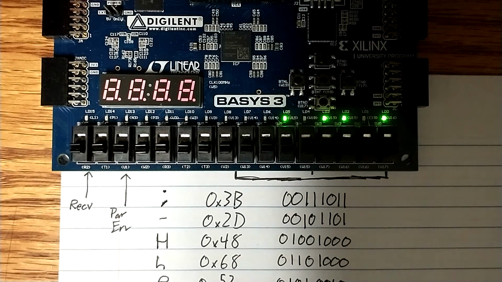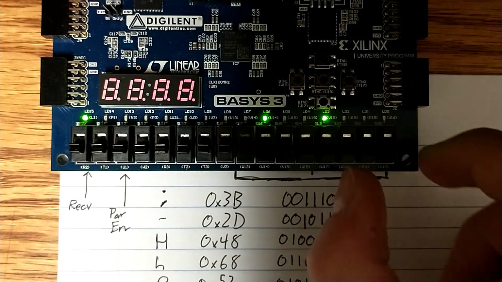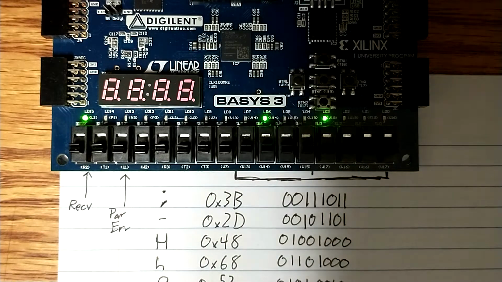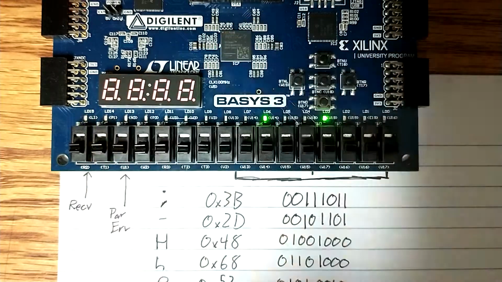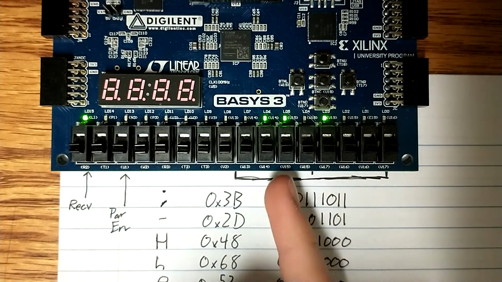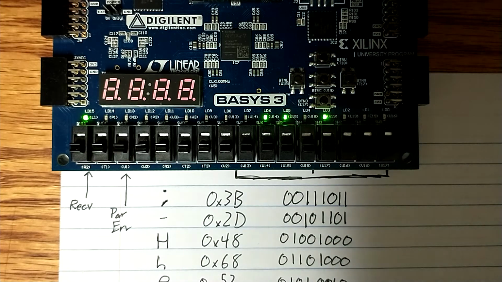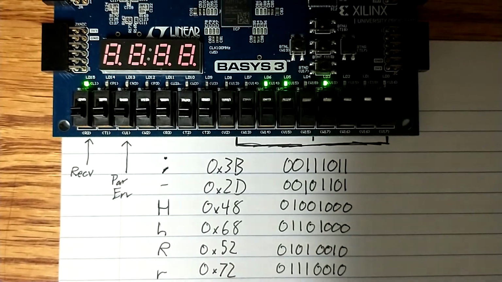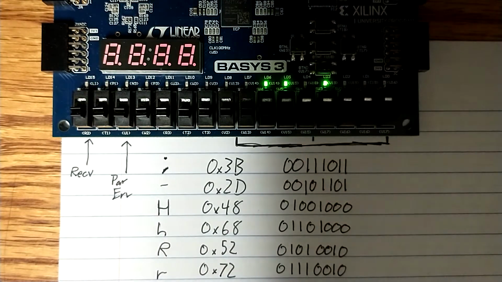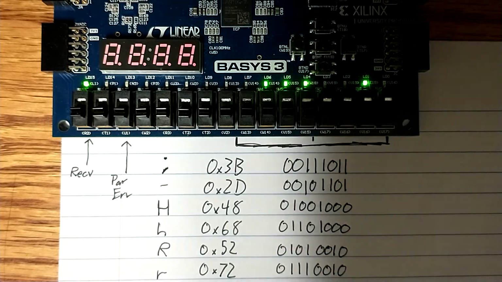We've got this uppercase H. Because of the way ASCII characters are spaced out, you'll see the last 4 digits won't change between the uppercase and lowercase h, but the first 4 will change. So if we send that receive and then send a lowercase h, you'll see the first hex digit will increment by 2. The next one will stay the same, since that's just the way the ASCII table is set up. We can do the same thing with, let's say, uppercase R and a lowercase r.